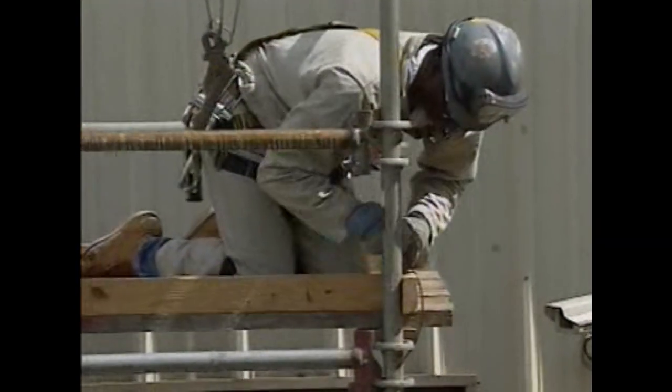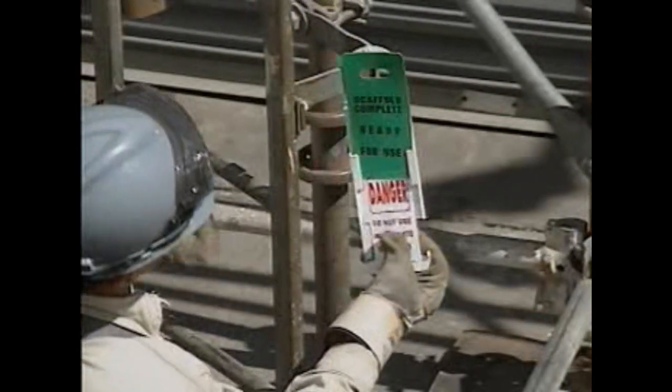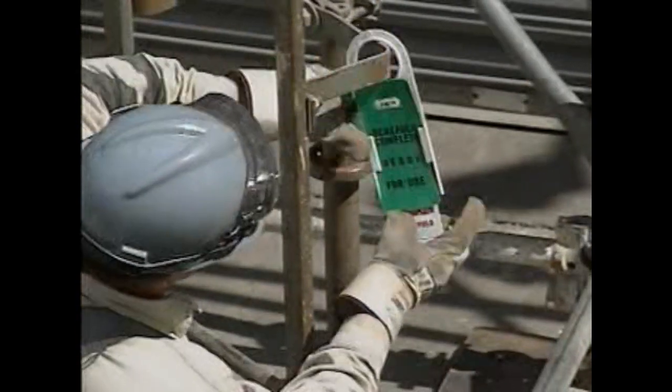To complete the erection procedure, the builders use wire to secure the scaffold floor and toe boards to the framework. The crew chief then attaches a green tag to the scaffold to indicate the scaffold is ready for use.